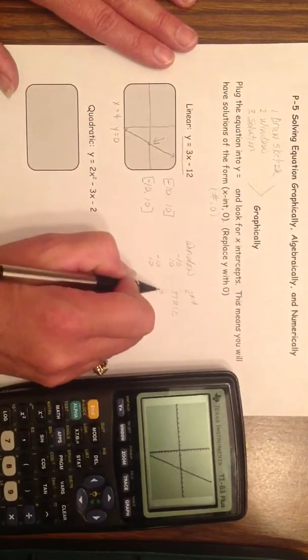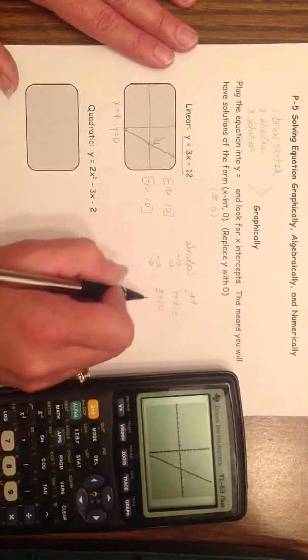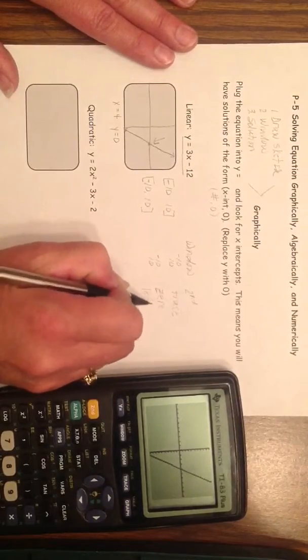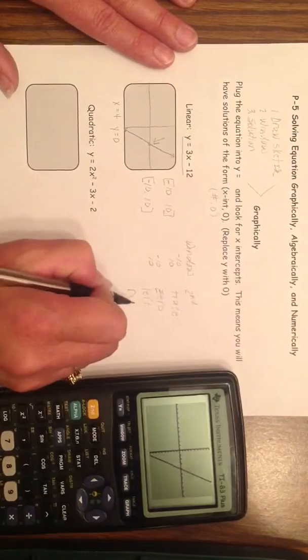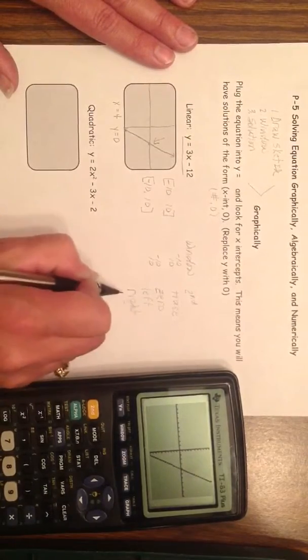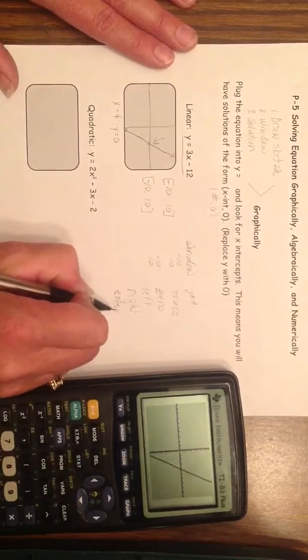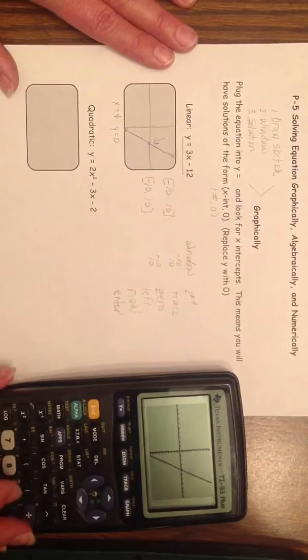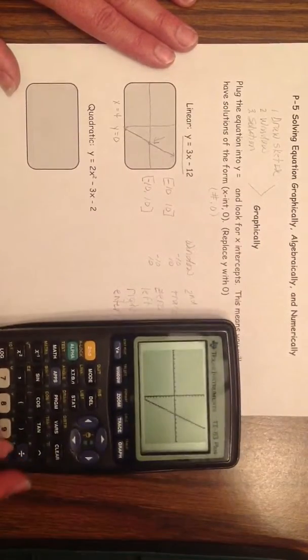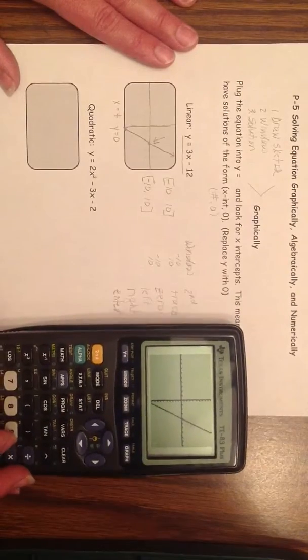Okay, you're looking for the 0, and then you have to be on the left side, you have to be on the right side, and then you have to hit enter. Okay, so some directions on how you can find that 0. Let's do the whole thing over now with a quadratic.